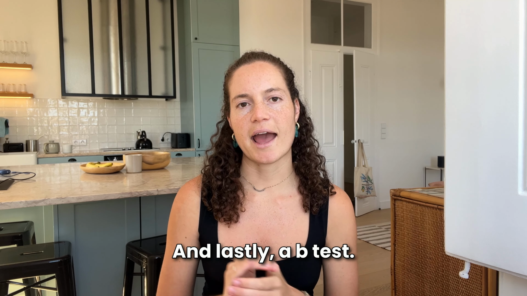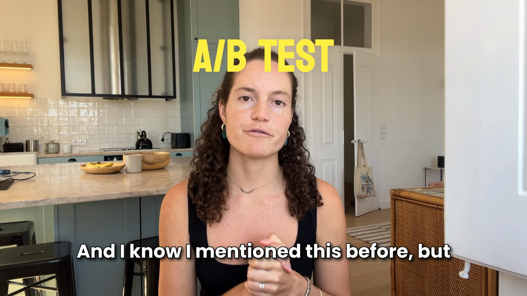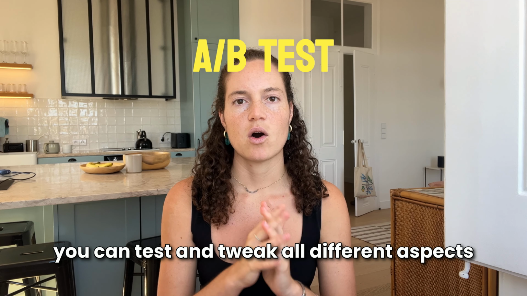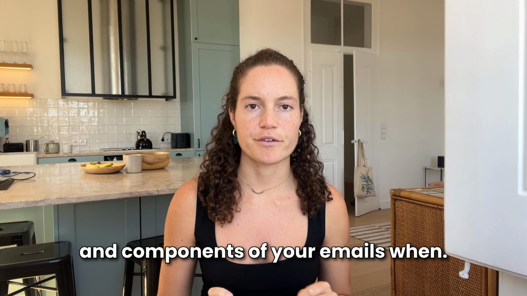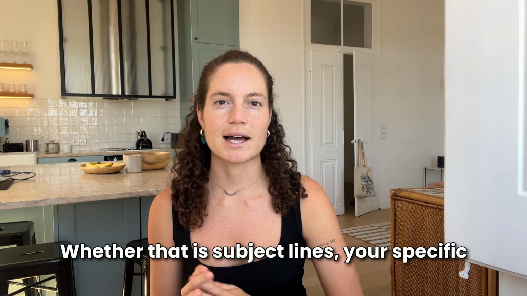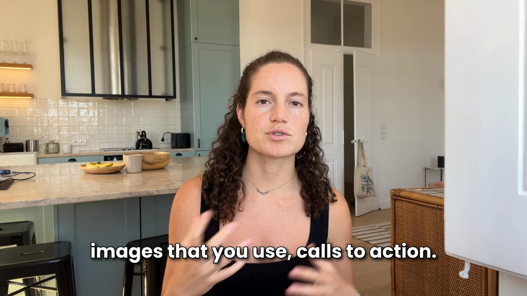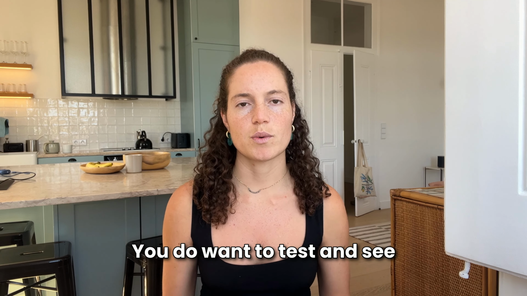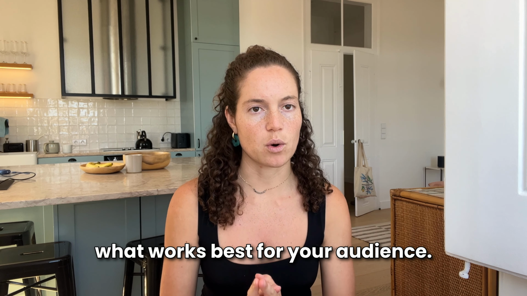And lastly, A/B test. And I know I mentioned this before, but you can test and tweak all different aspects and components of your emails, whether that is subject lines, your specific images that you use, calls to action. You do want to test and see what works best for your audience.